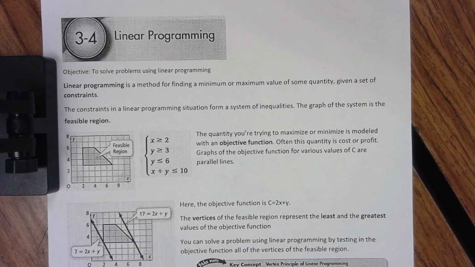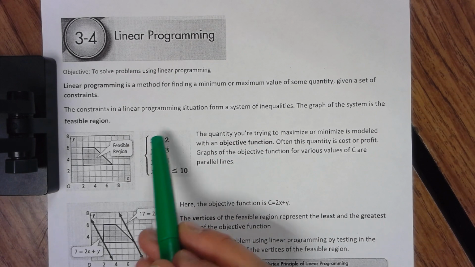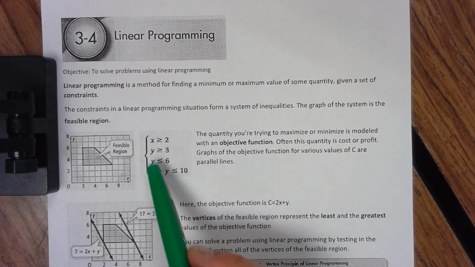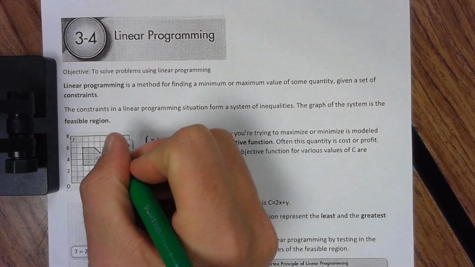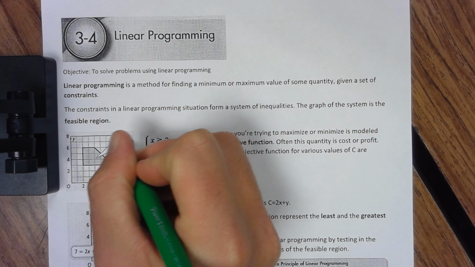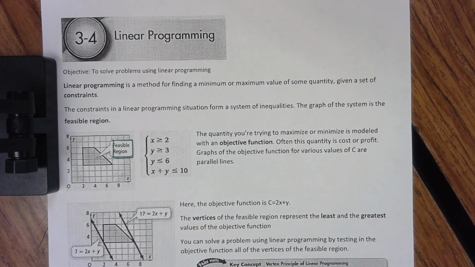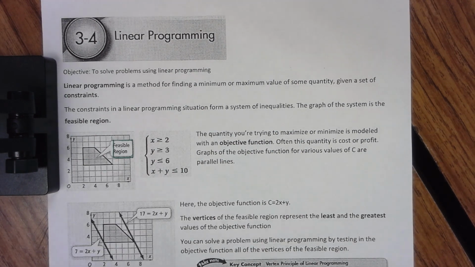We'll still think about dashed and solid lines here. So this is kind of an example of those constraints and the systems of inequalities. The graph of the system is called the feasible region. So that's worth taking note. There is some language associated with this here. Feasible region is the region that we shade. So inside that shading, those are all the points that meet all the constraints of the given linear programming problem.